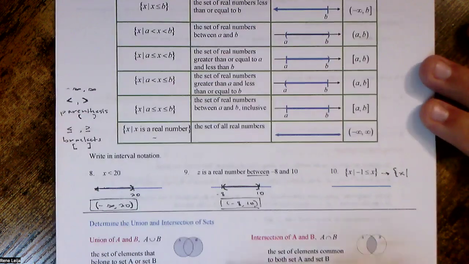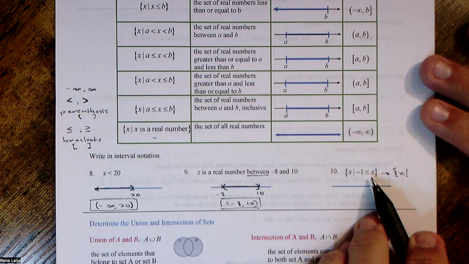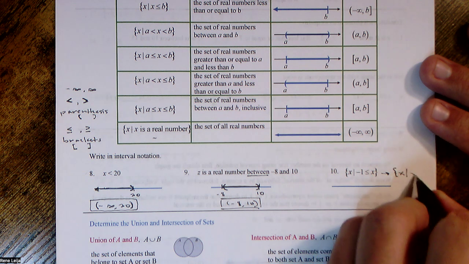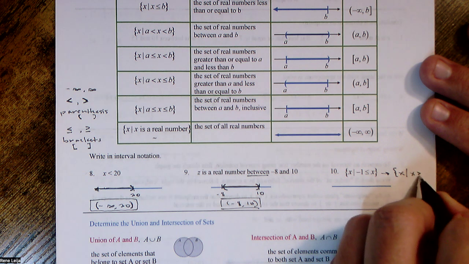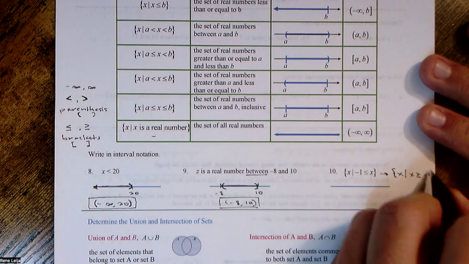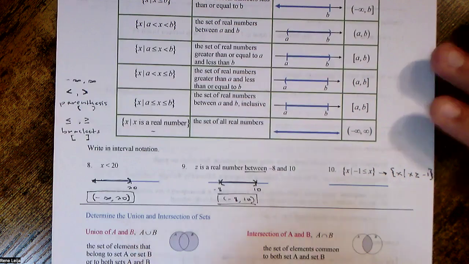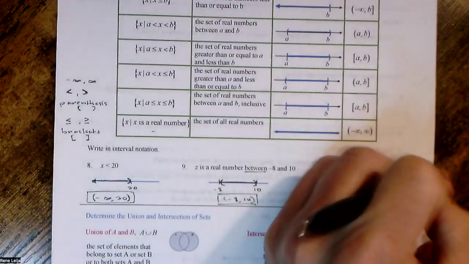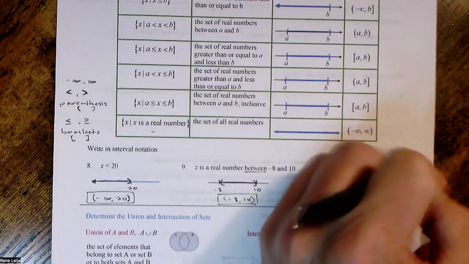When I flip this around, because it's always easier to have your x first, make sure you notice the direction the inequality is opening. It's opening towards the x. So if I start with x, I'm going to make sure that my inequality opens towards the x. And then there's the -1. So it's the set of all x such that x is greater than or equal to -1.